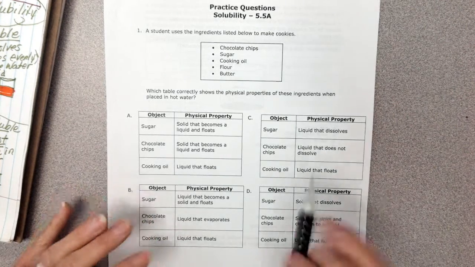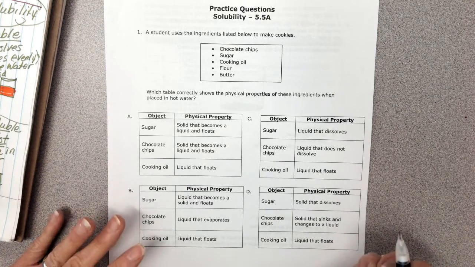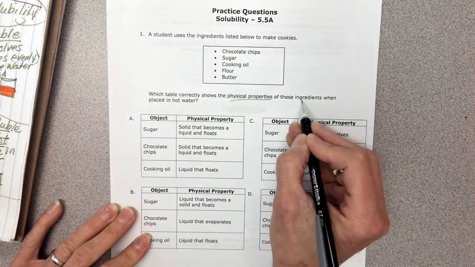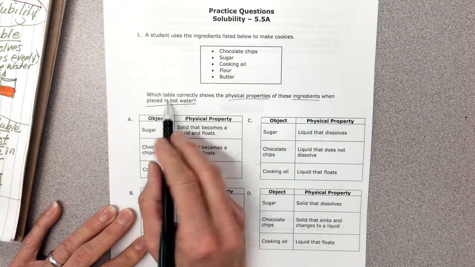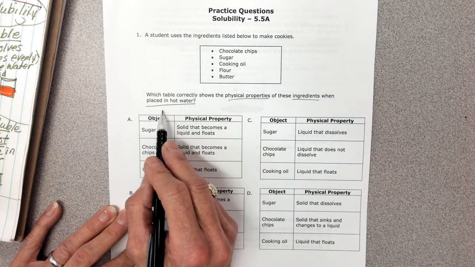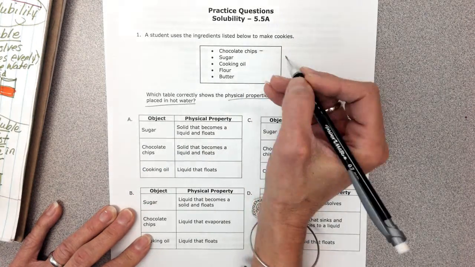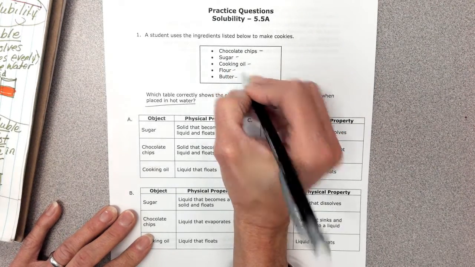A student uses the ingredients listed below to make cookies. Which table correctly shows the physical properties of these ingredients when placed in hot water? So we're looking for which table correctly shows the physical properties of these ingredients when placed in hot water. So can someone tell me, first of all, we're going to label if these are solids, liquids, or gases.